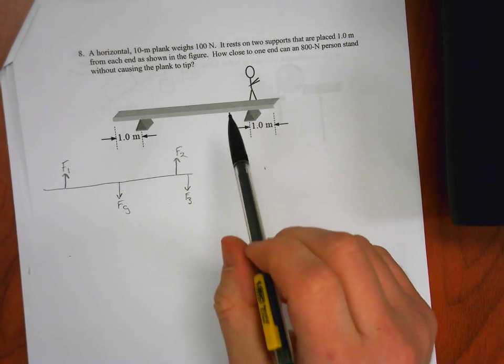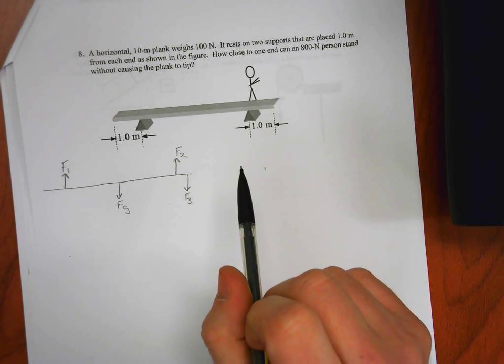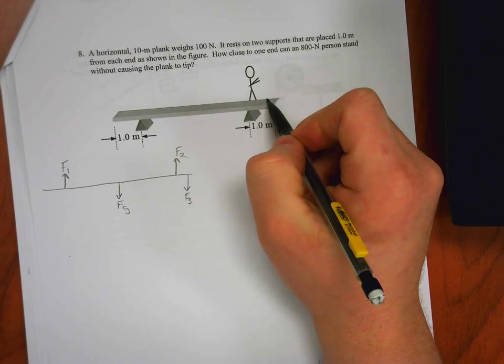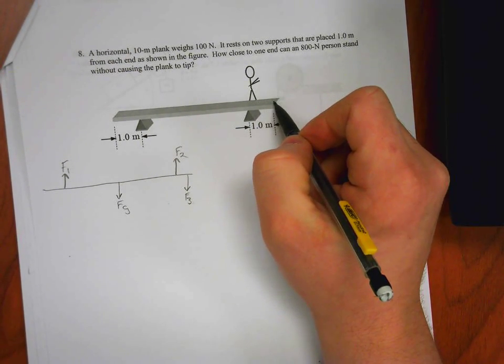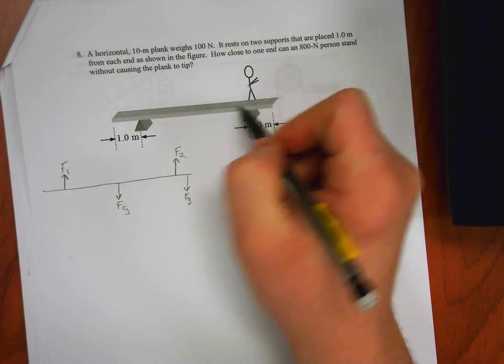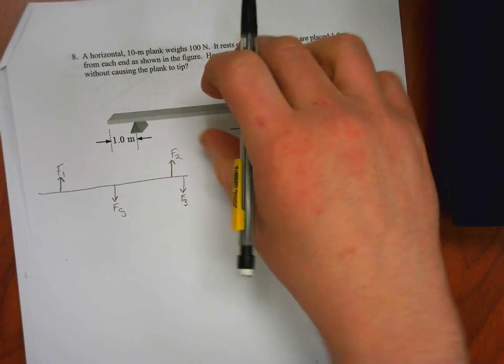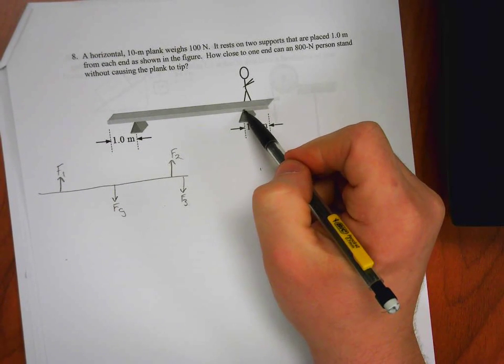There's one trick to this problem. It's a very, very sneaky trick. As the guy is walking out towards the edge of the plank, he's getting farther and farther on this side, which is lifting this edge up in a twisting motion about the fulcrum here.